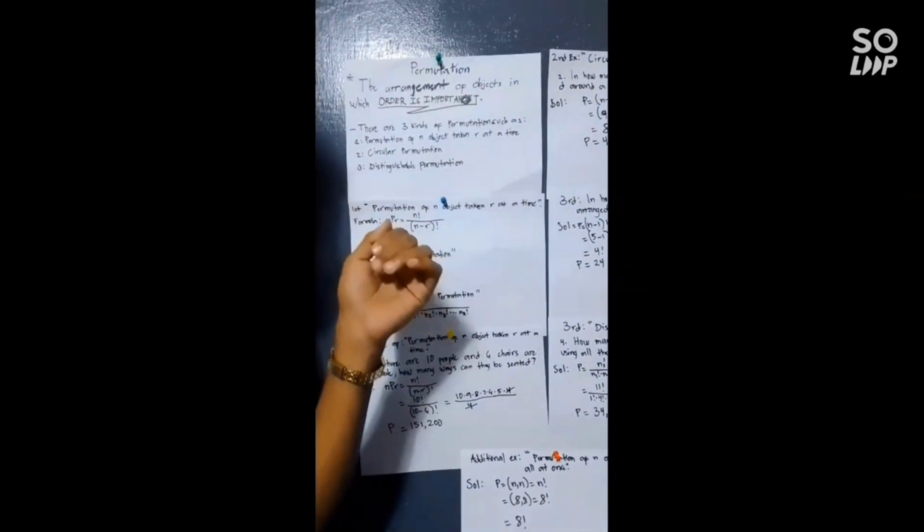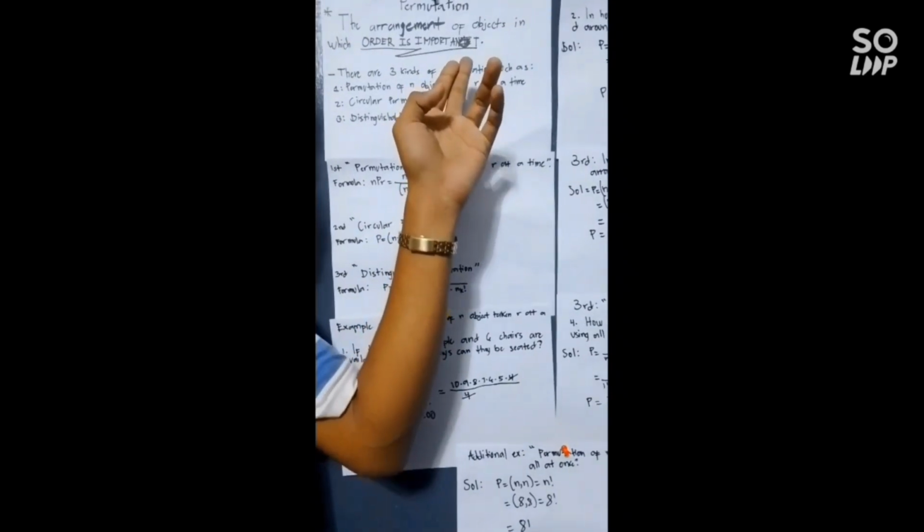Hi guys, this is our performance task in grade 10 third quarter. It's all related to permutation and combination. First, let's tackle permutation. What is permutation? Permutation is the arrangement of objects in which order is important.